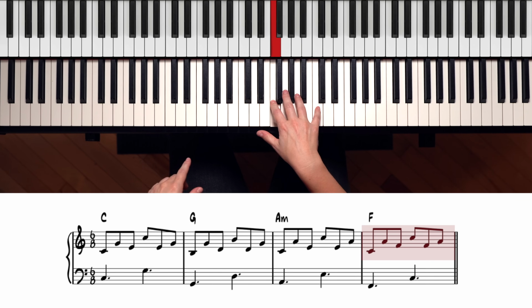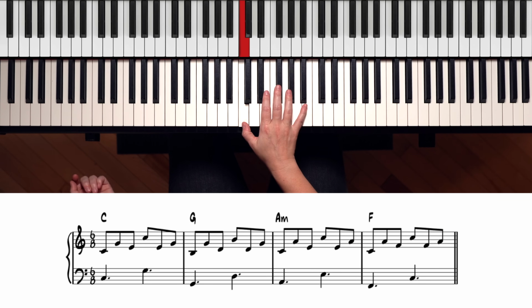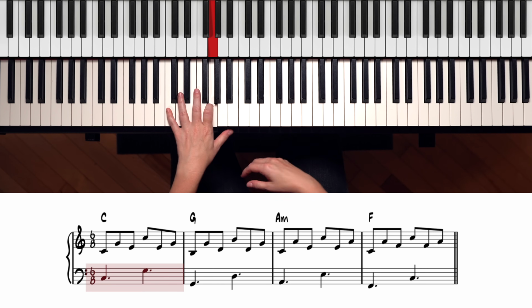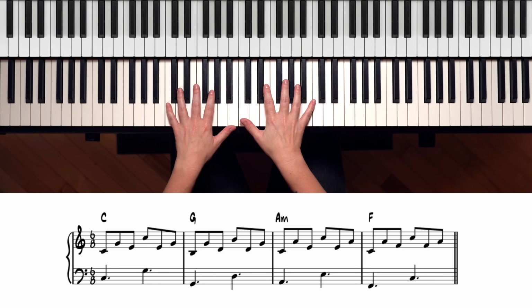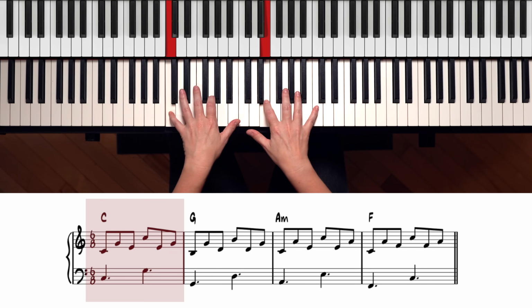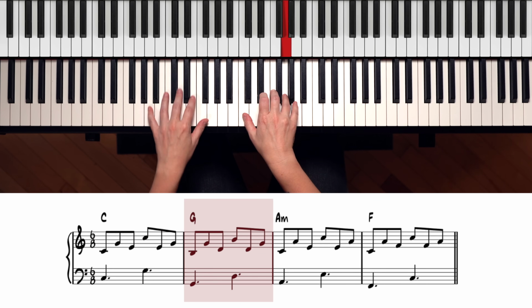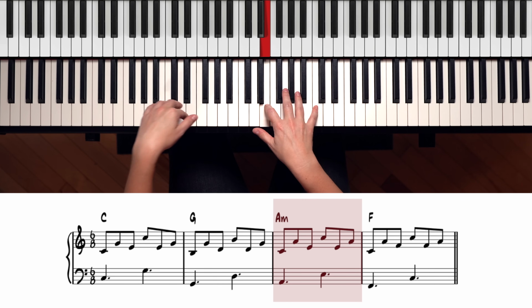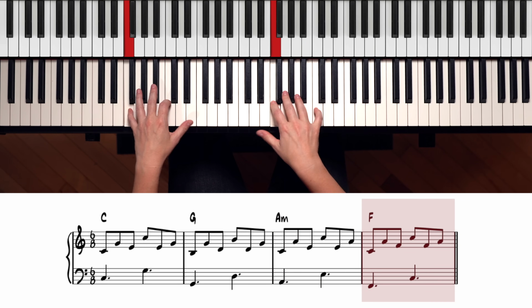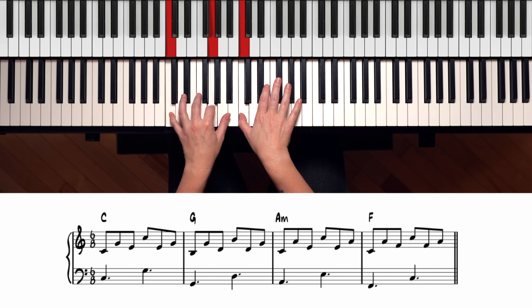1, 2, 3, 4, 5, 6. Like this. All right. The left hand is going to stay the same from pattern number 1. So the 1 and the 5. Let's try to put this together. So we have. There you go.